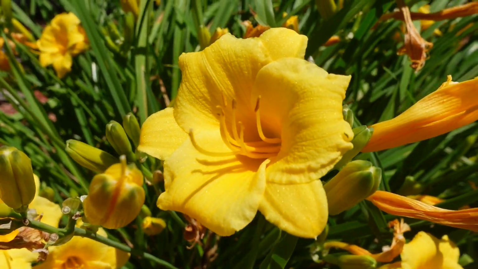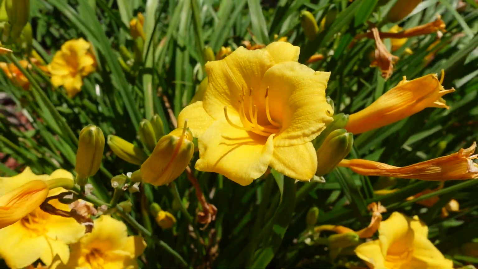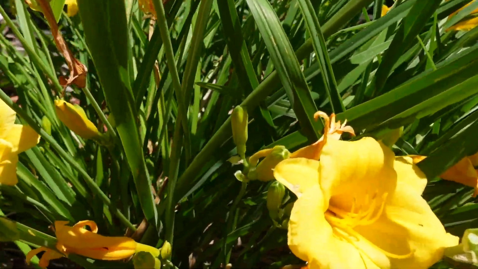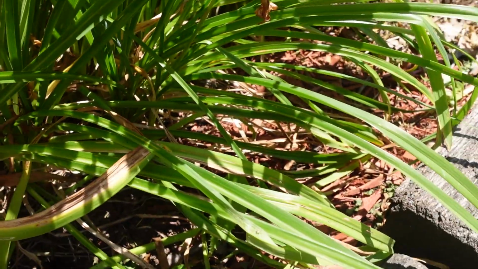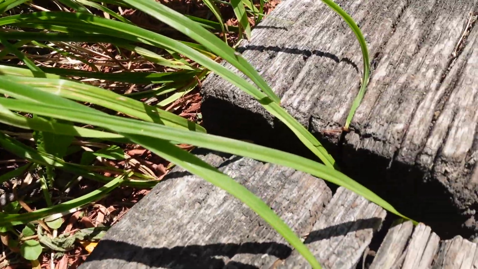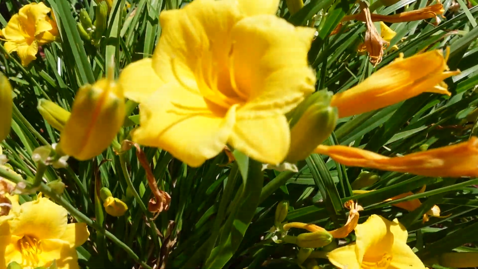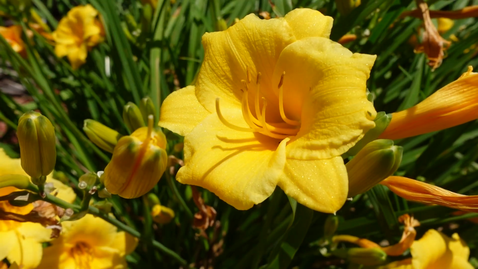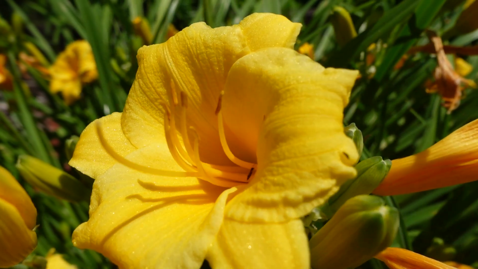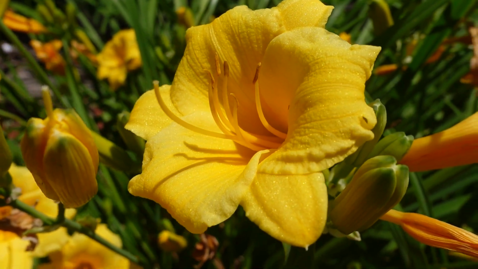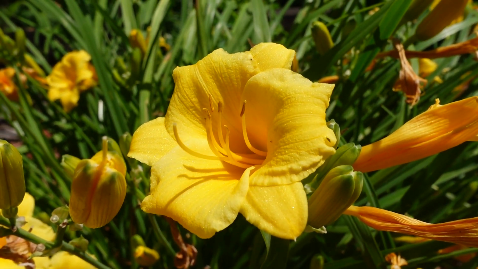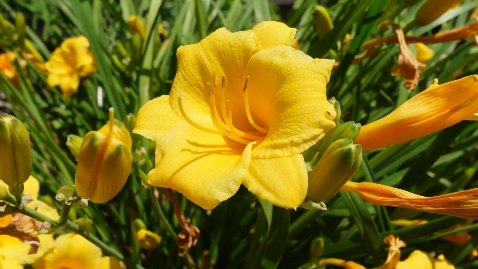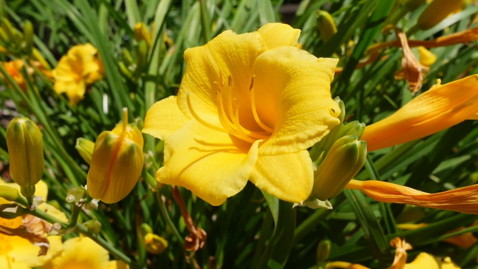Here are some flowers my neighbors planted. These flowers are really pretty. I don't know what these flowers are called. They have long green leaves, and they have yellow or orange petals. These flowers have stringy parts in the middle called the filament and the anther. That's where these flowers get pollinated. Insects will pollinate these flowers.